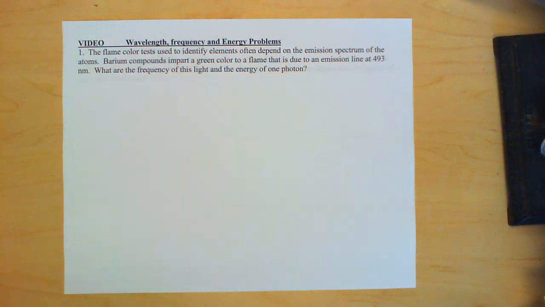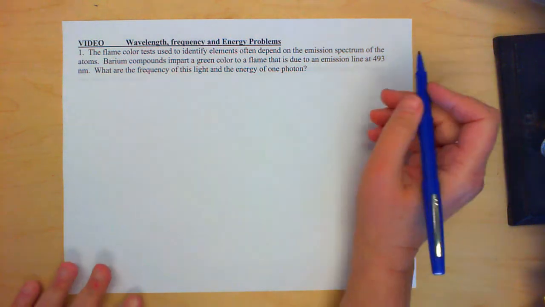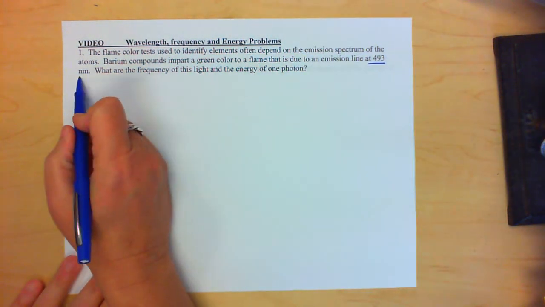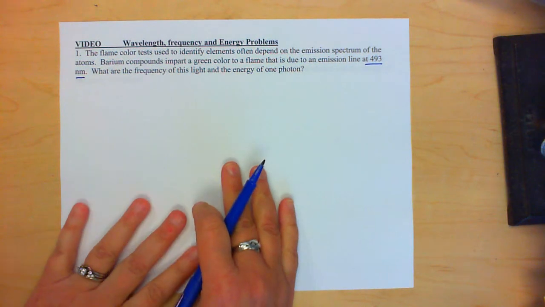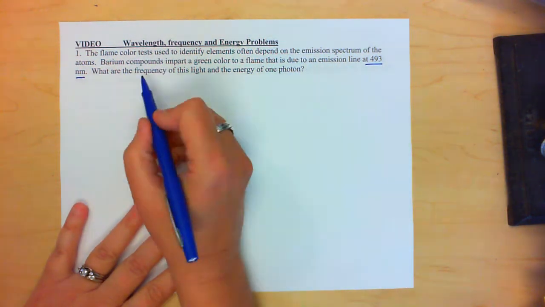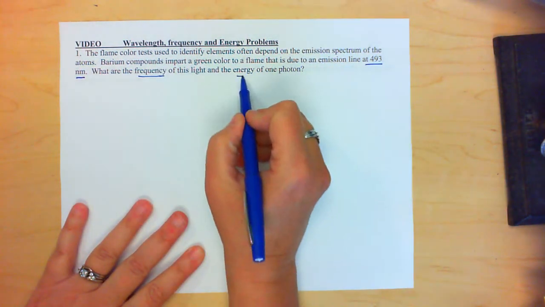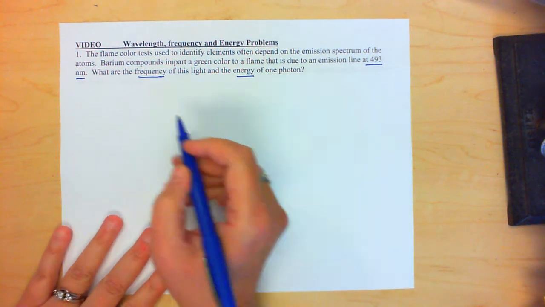Alright, on this first wavelength, frequency, and energy problem, we're going to look at barium, which has a green color in the flame, and we're told it has an emission line of 493 nanometers. Now we're looking for the frequency and the energy. Well, let's do frequency first.